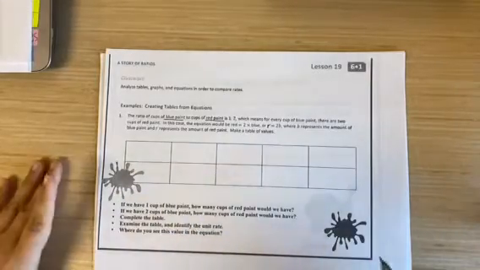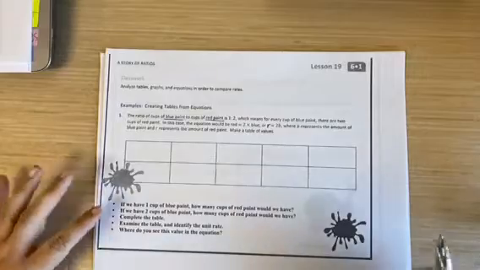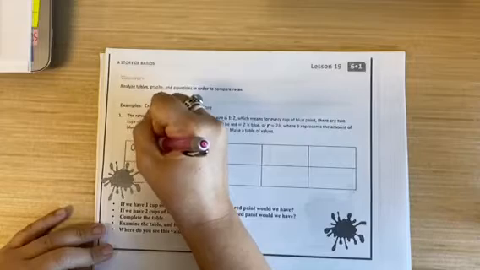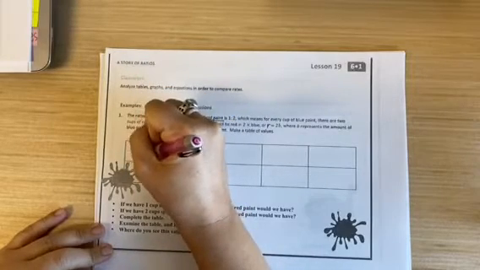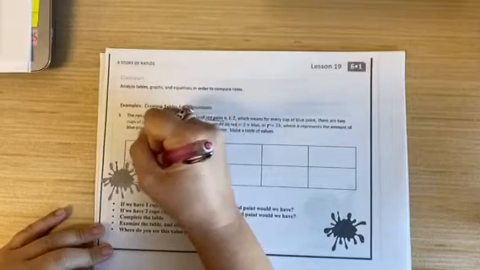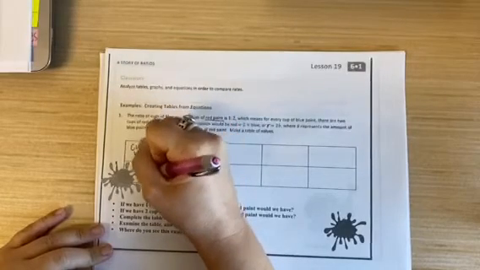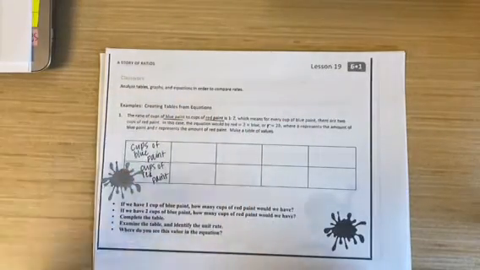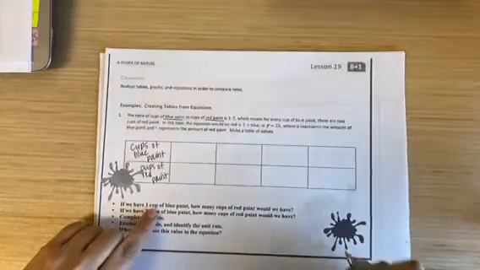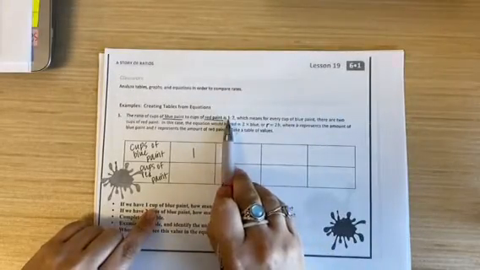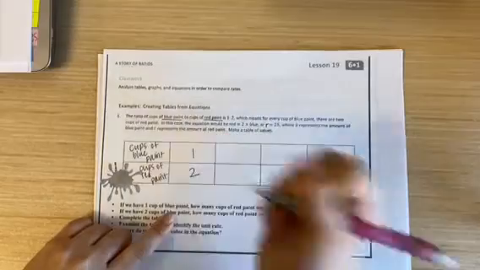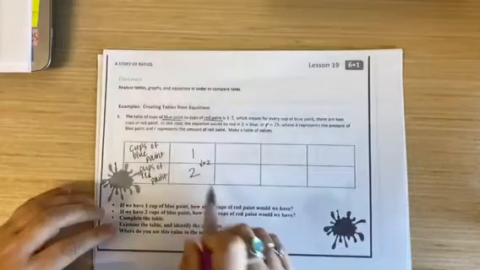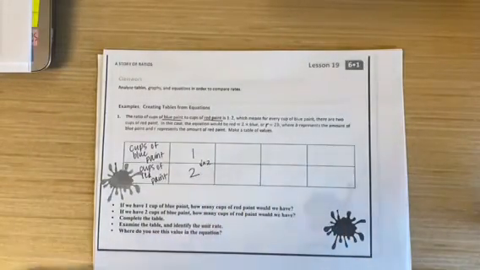So here's some prompts and questions I see to help me draw the table. If we have 1 cup of blue paint, how many cups of red paint? So let's label, we've got cups of blue paint here on top, and then we've got cups of red paint below. So if we have 1 cup of blue paint, I can tell in my ratio that I would have 2 cups of red paint. Okay, I see my constant here. I know that I'm multiplying by 2 going that way. That would be my constant all the way across.